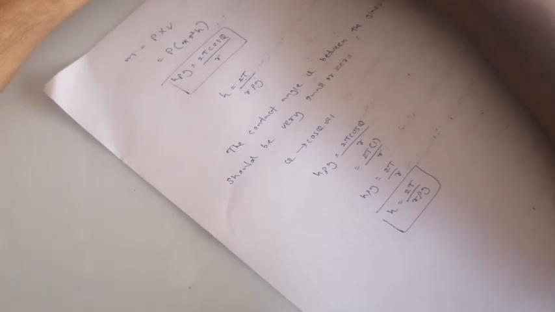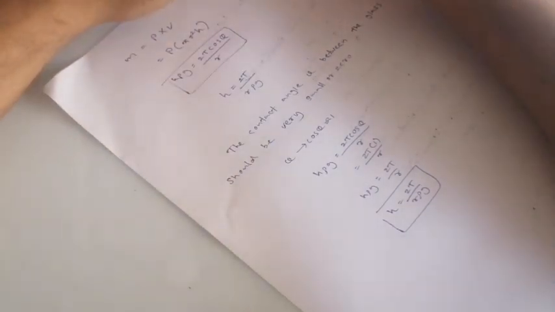For the fourth question, they have asked, in order to satisfy the assumption mentioned in 3 above for a given liquid, write down the experimental procedure that should be followed in the correct order. Okay guys, what is the experimental procedure for this?